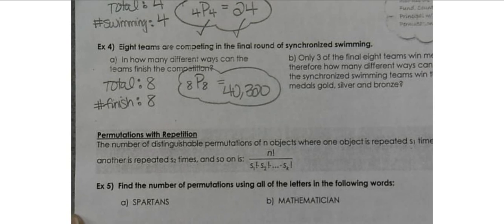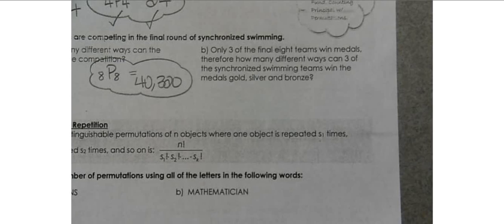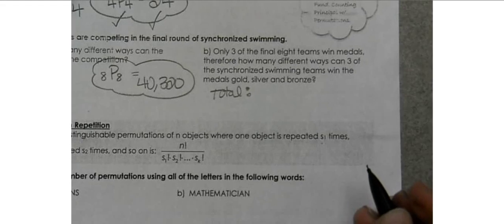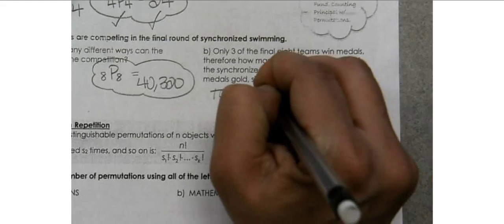However, all 8 can finish, but only 3 can win medals. So how many different ways can 3 of the synchronized swimming teams win the medals gold, silver, and bronze? Well, we only have 3 medals, but how many teams are there total? There are 8.